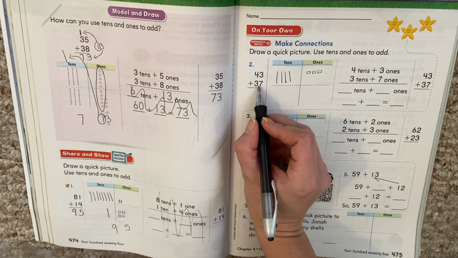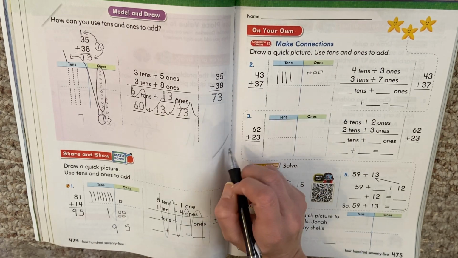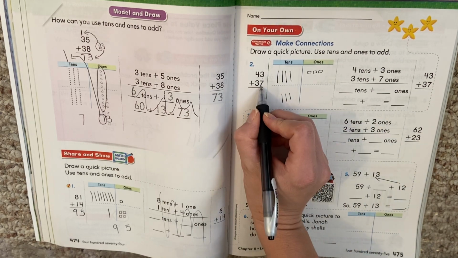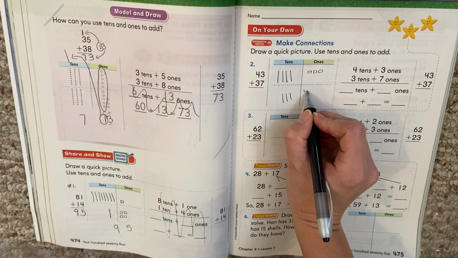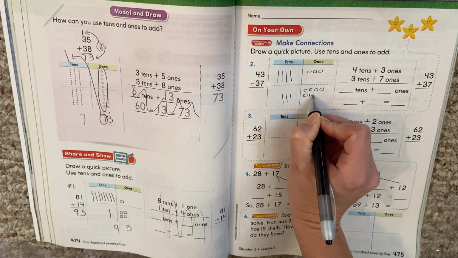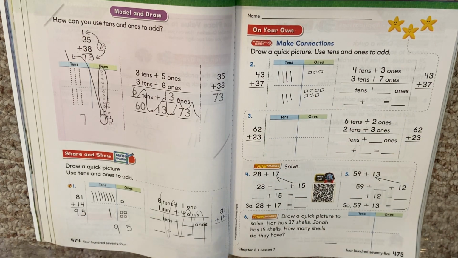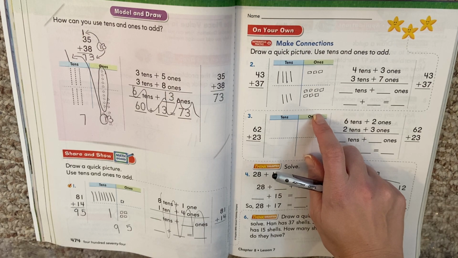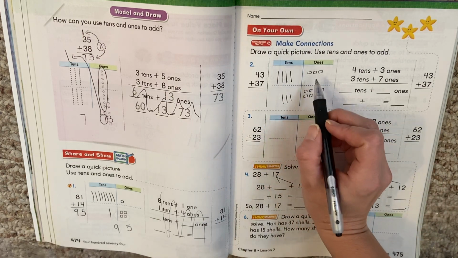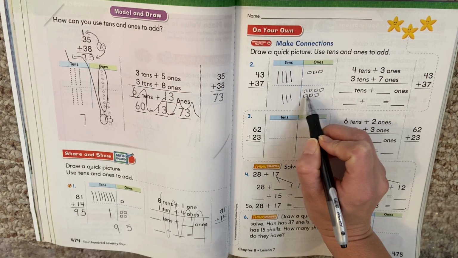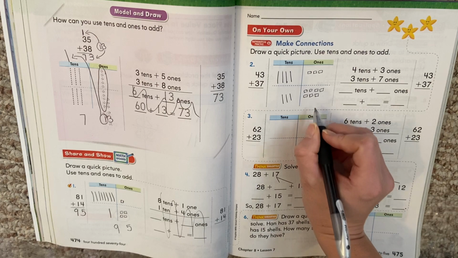Look at our next number, 37. How many tens are there? 3 tens. How many ones? 7 ones. Okay, that makes 37. So now we need to add. Let's check our ones place first. We have 1, 2, 3, 4, 5, 6, 7, 8, 9, 10.